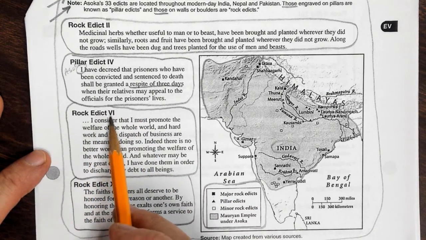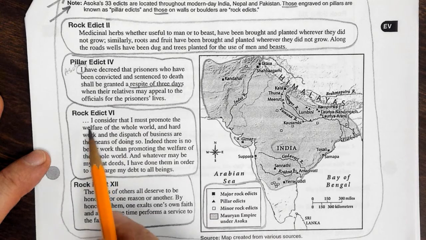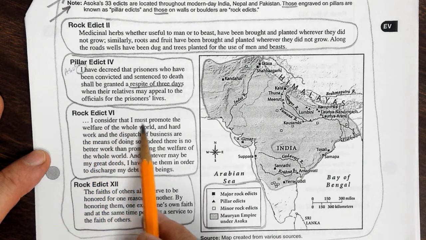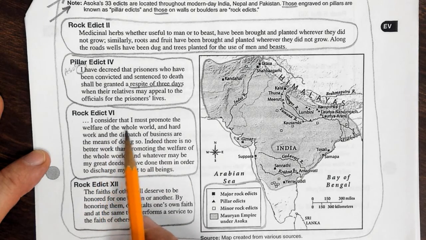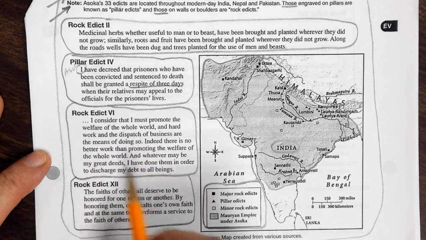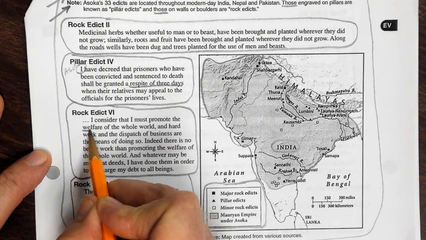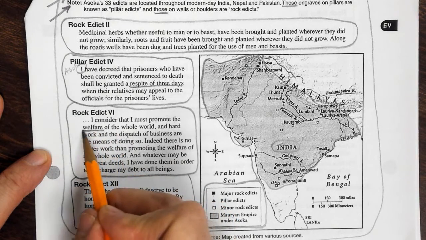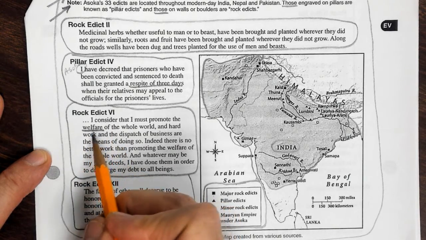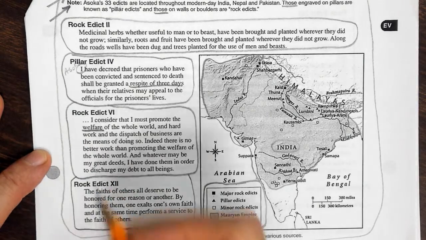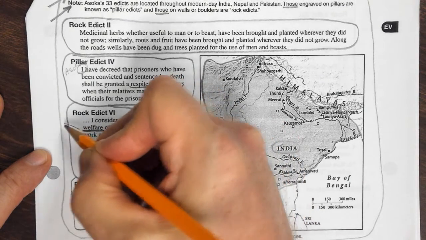Rock Edict 6. Who's I? Asoka. I consider that I must promote the welfare of the whole world. Now, we talked about welfare a little bit when we did the Declaration of Independence, because it said promote the common welfare. And welfare meant, does anybody remember?